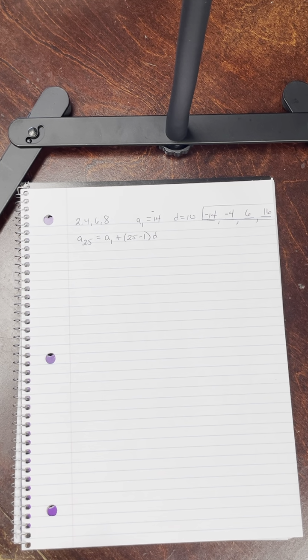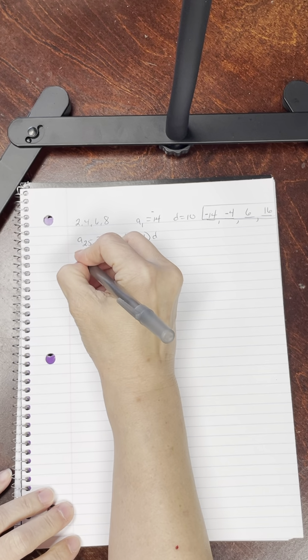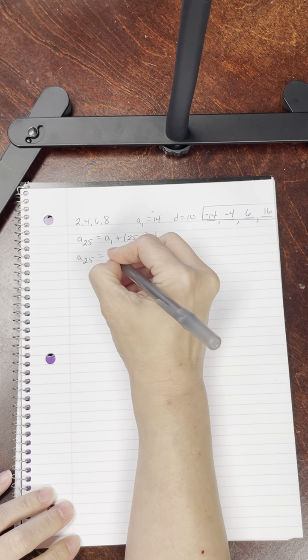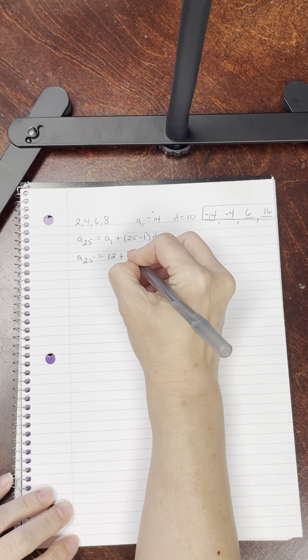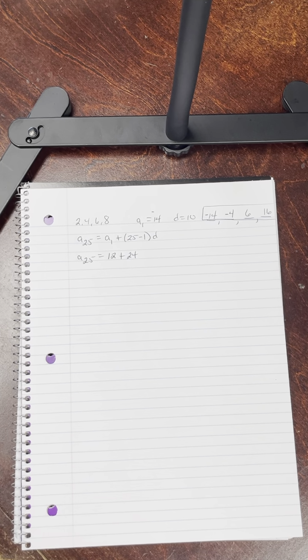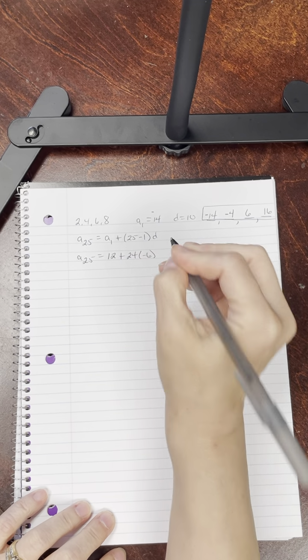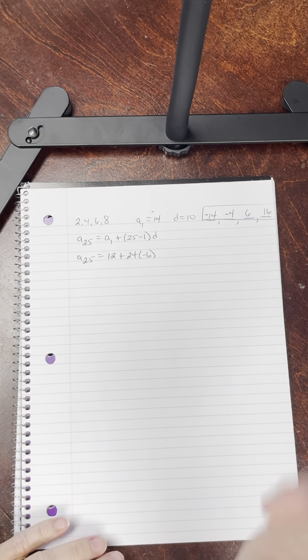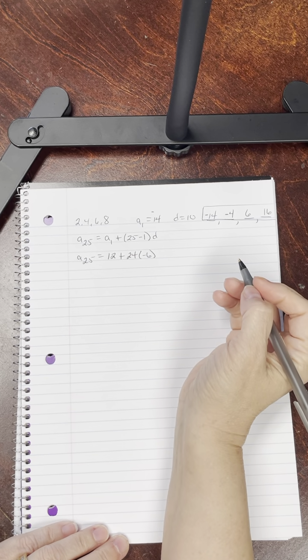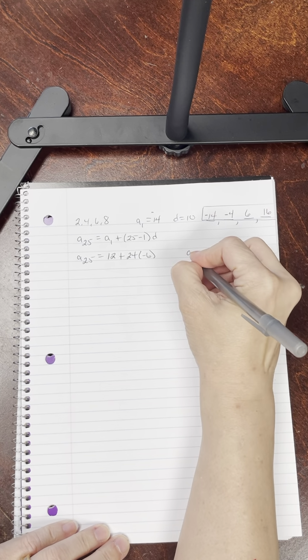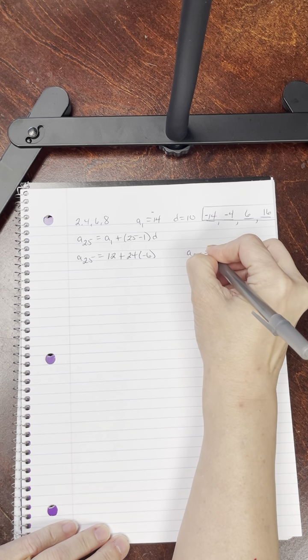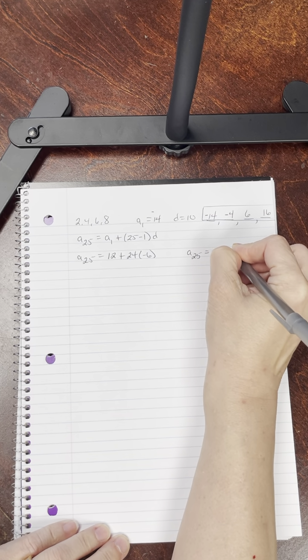Okay, so whose first term is 12, so we're still finding a sub 25. First term is 12 plus 25 minus 1 is 24 times the difference. And let's see, whose common difference is negative 6. So all that information was provided in the question. So now we're just working this out. 24 times negative 6 plus the 12 should give us a sub 25 is negative 132.